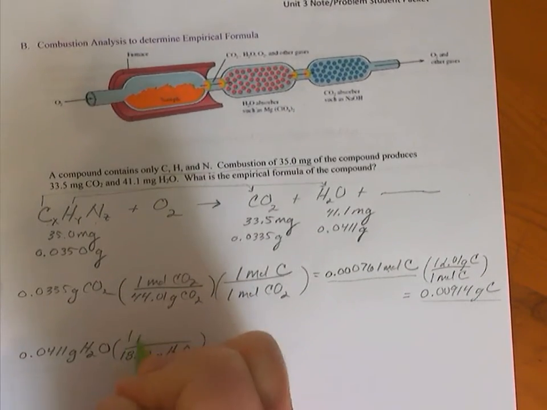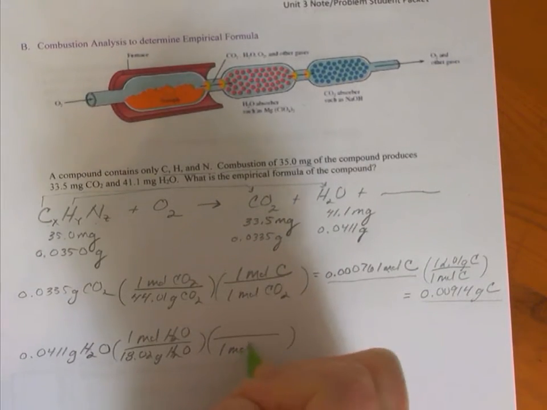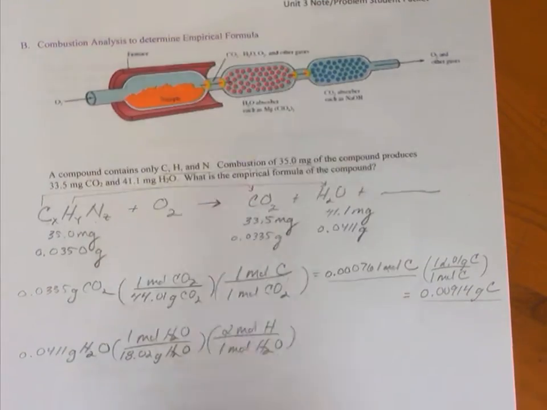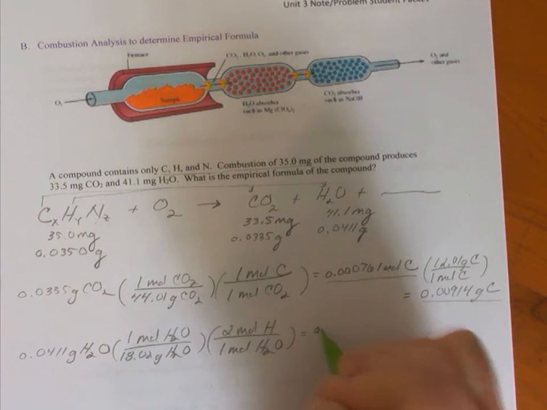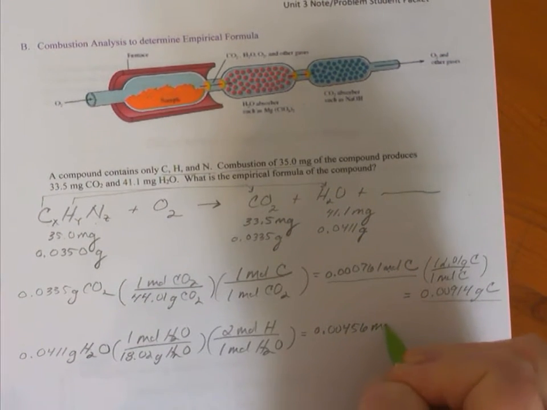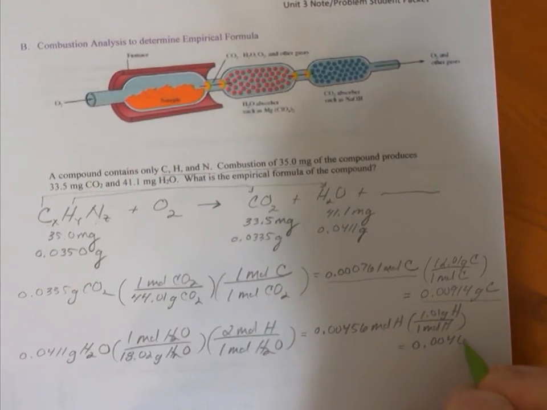Formula mass. Now be so careful. This is the main place that students make a misstep. There's 2 moles of hydrogen for every 1 mole of H2O. And then that gives me moles of hydrogen, 0.0456. And then getting grams. All right.